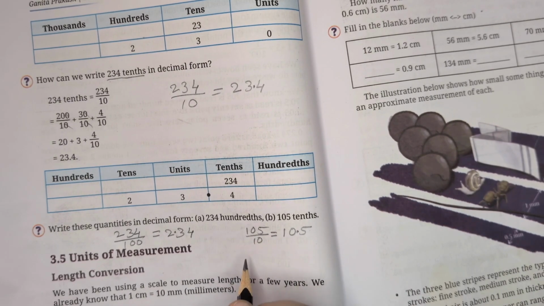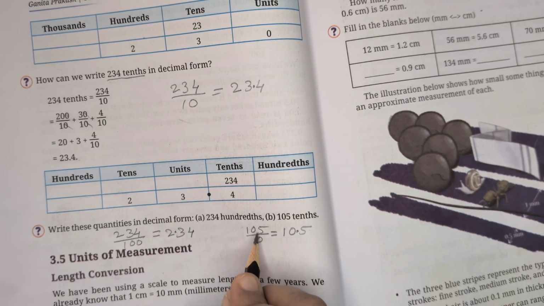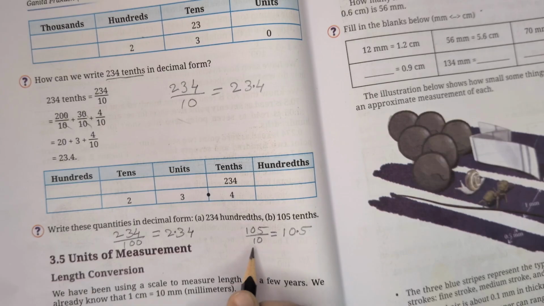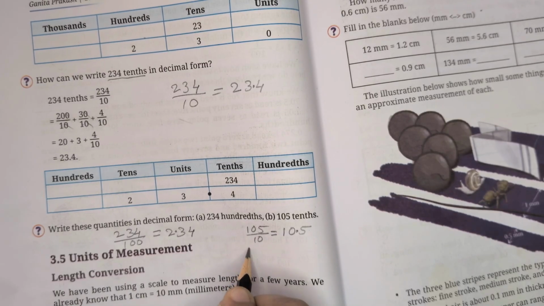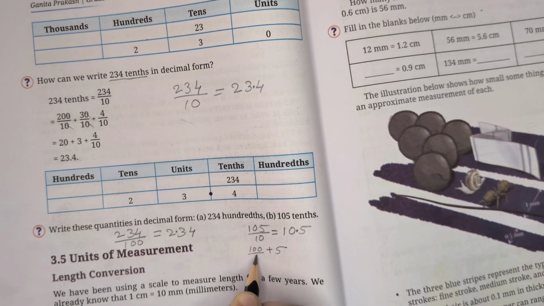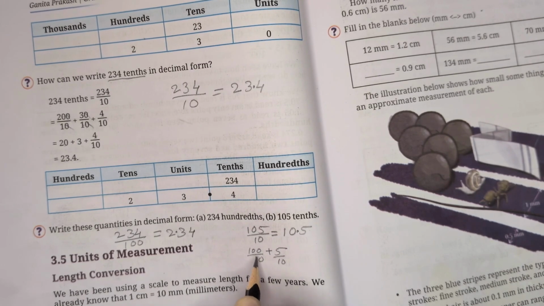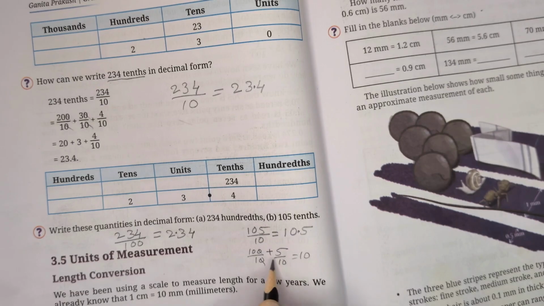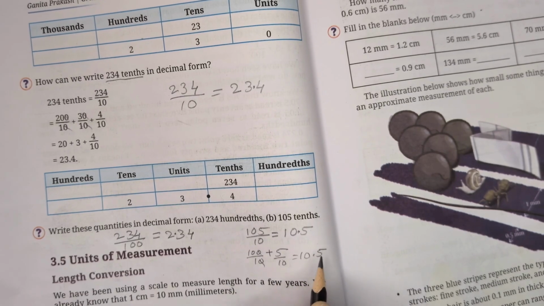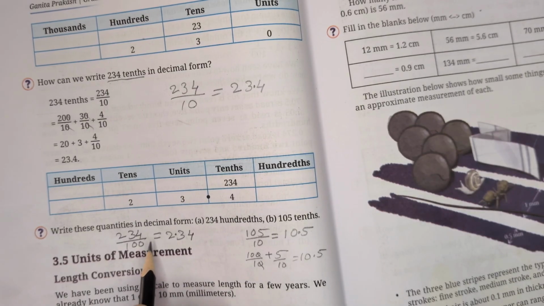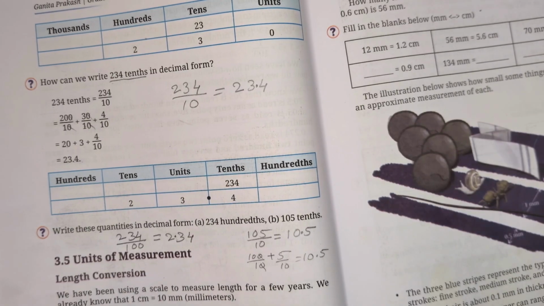Or if you are writing that way, we have to split that as 100 plus 5 and both divide by 10. 105 we can split as 100 plus 5 divided by 10. So we will get here 10. Then 0.5 by 10, that is 0.5. This also we can do the same way, 200 plus 30 plus 4 and then divide by 100.